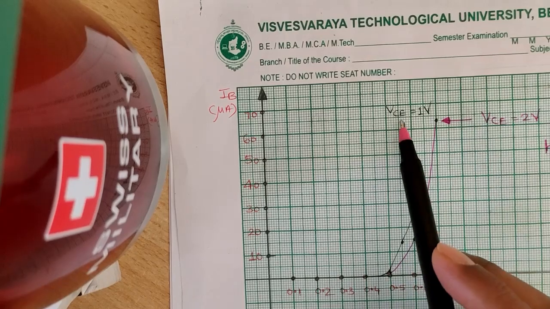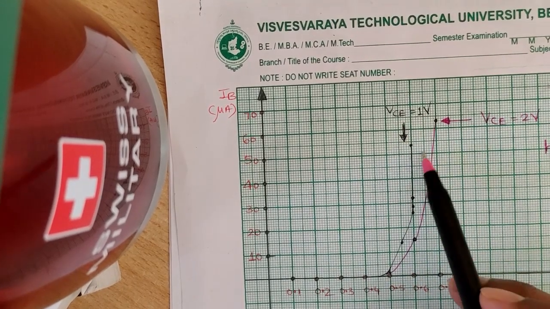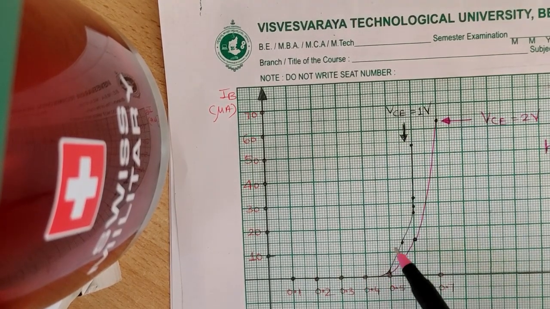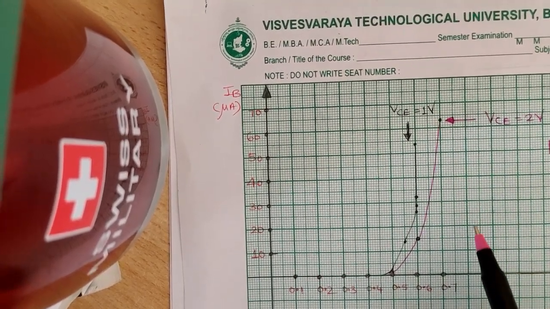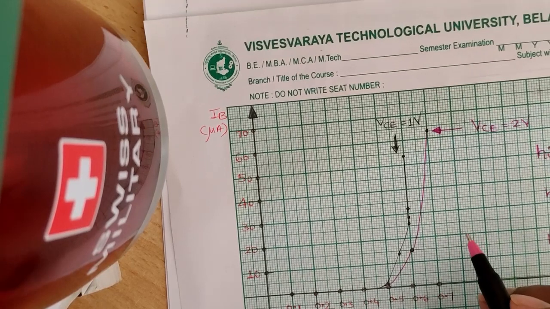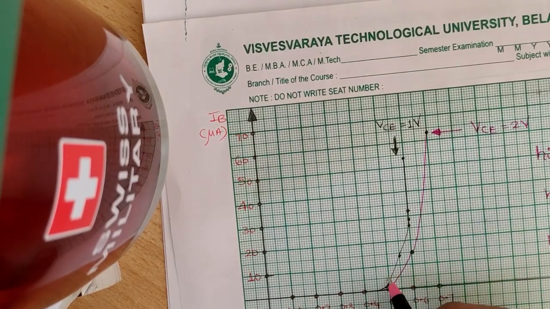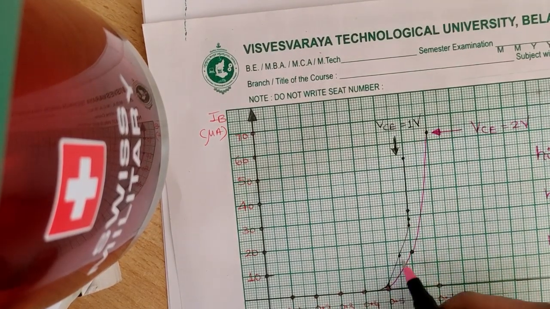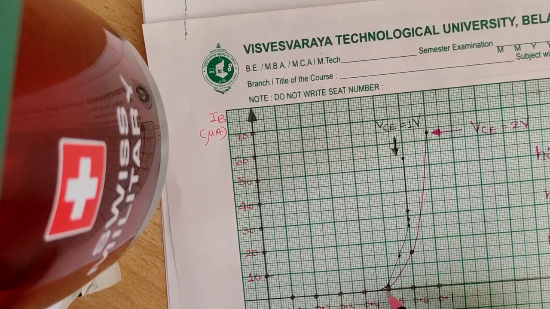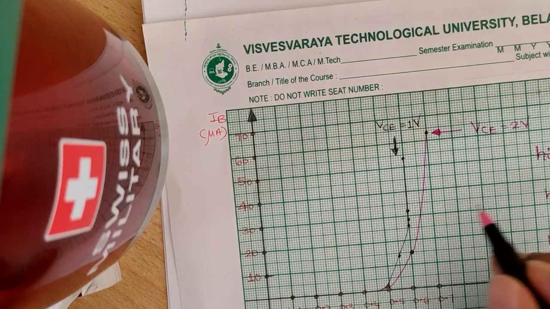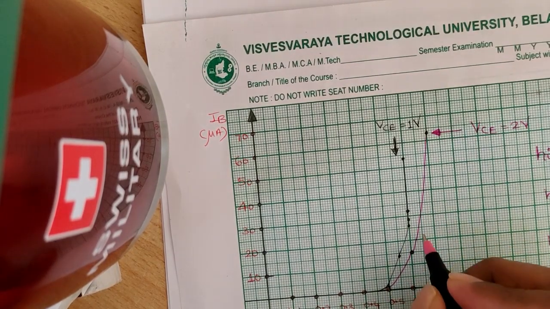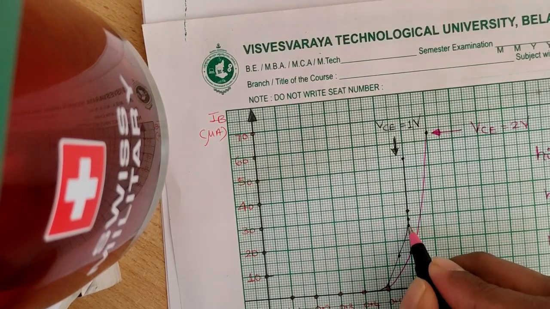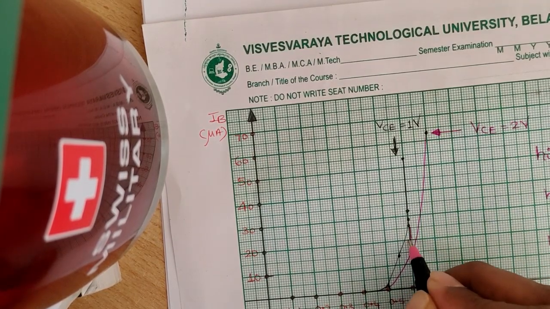I'll select VC equal to 1 volt because this graph consists of many points, so I may get an accurate answer. You are supposed to take the data points at the knee of the graph, so somewhere over here I will construct my triangle.